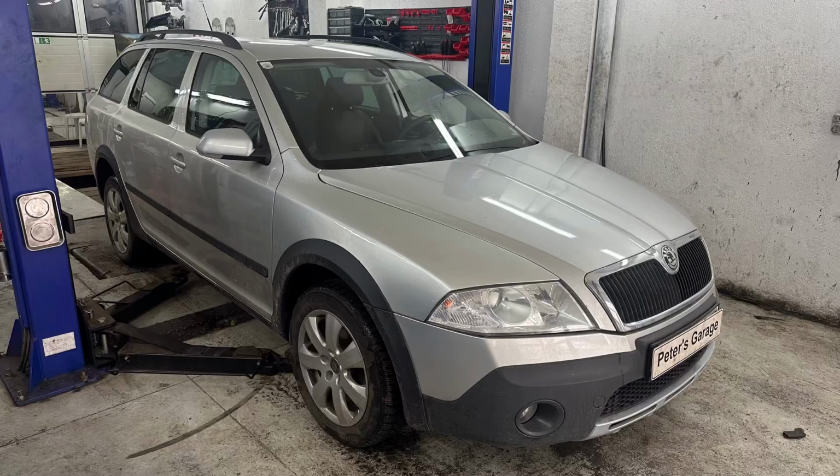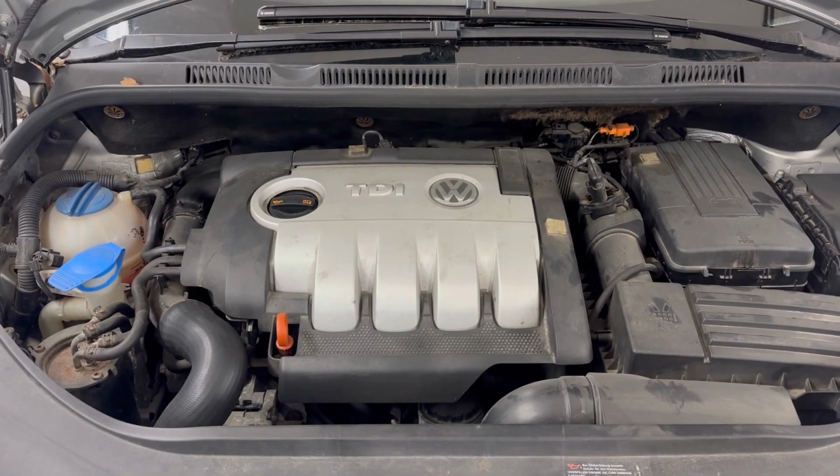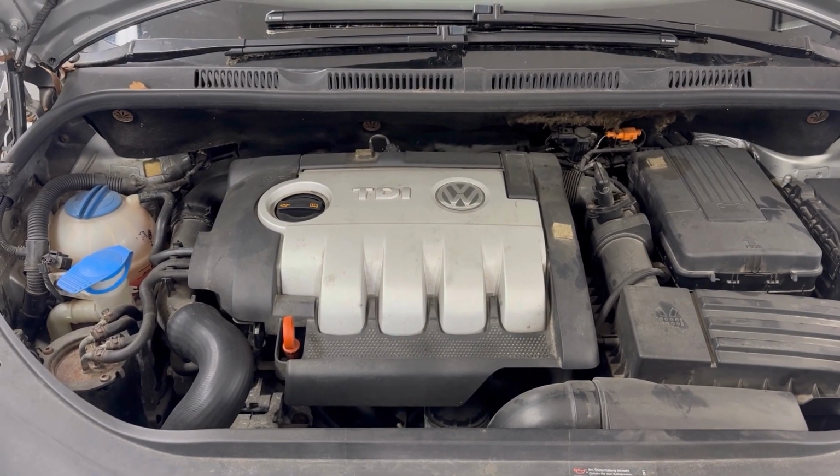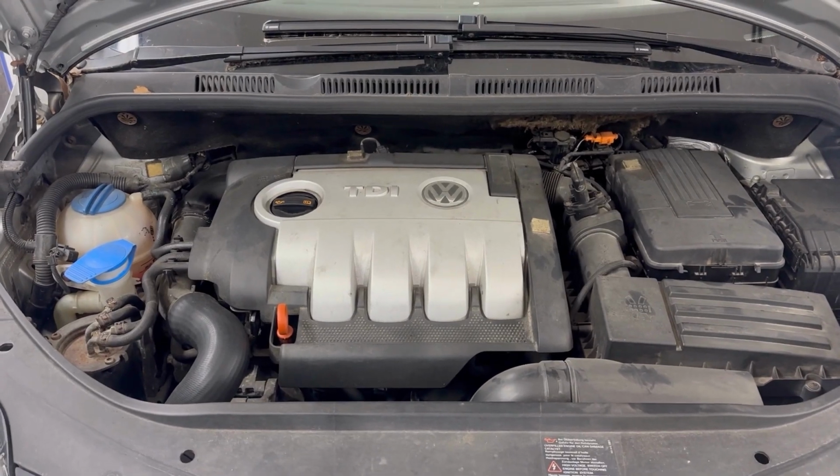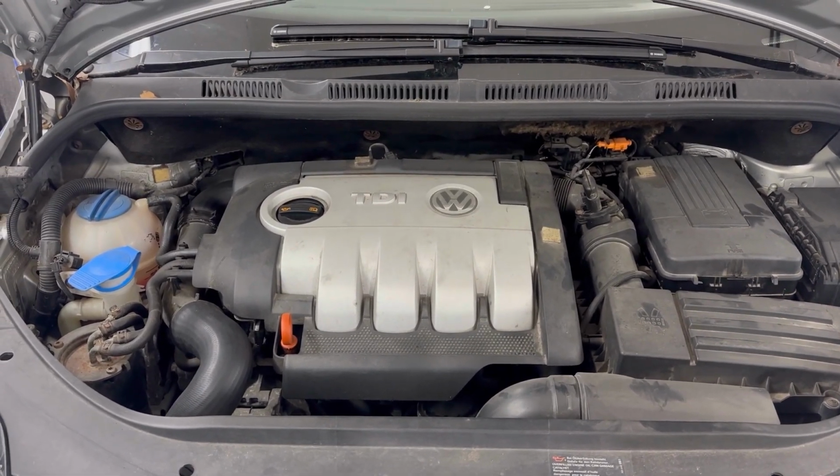Hello, in this video we show you how to replace the automatic transmission oil on Skoda Octavia MK2. This car is using the 6-speed Dual Clutch DSG transmission with transmission code DQ250 and 02E.